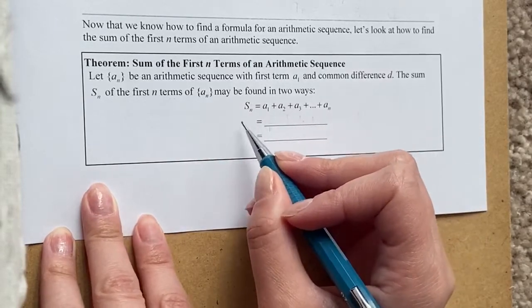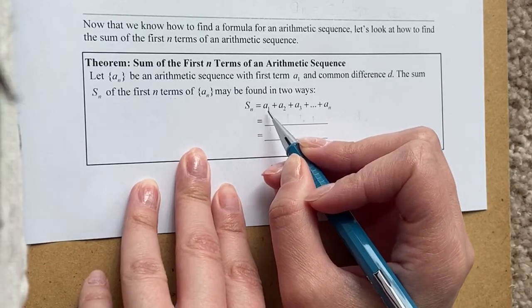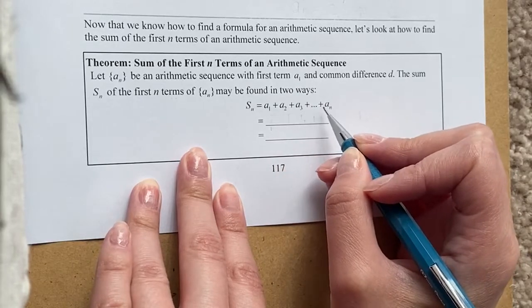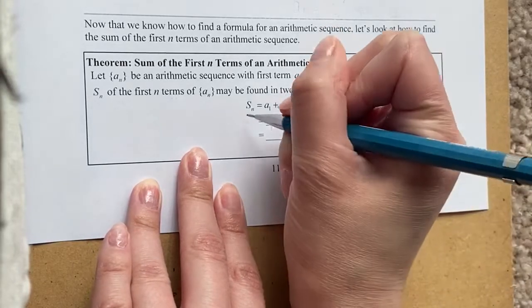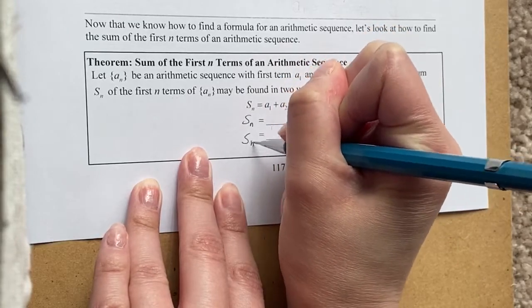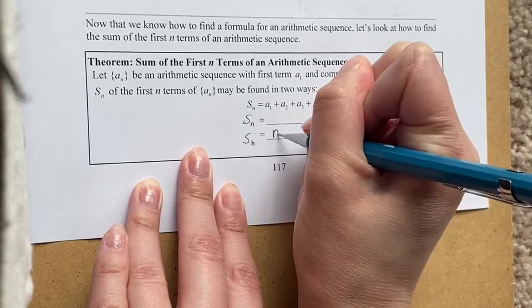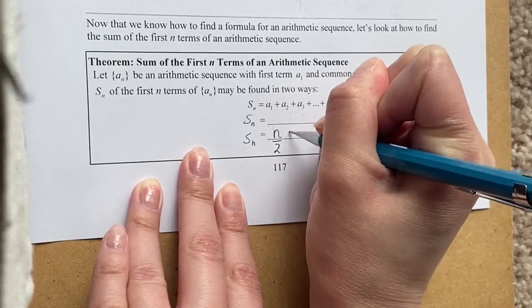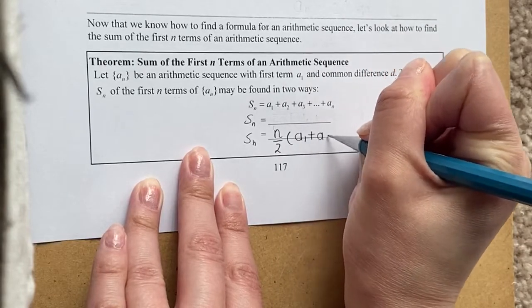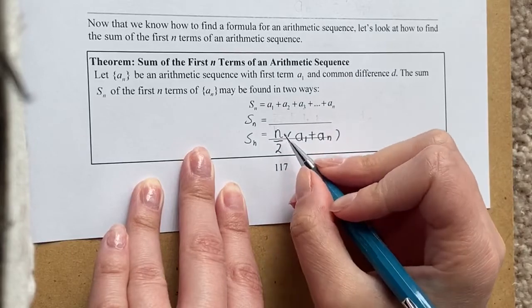The sum S sub n of the first n terms of a sub n might be found in two ways. The traditional way is a sub 1 plus a sub 2 plus a sub 3 plus up to the nth term. The new way is S sub n equals n divided by 2 times the first element plus the nth element of your sequence. Where does this formula come from?